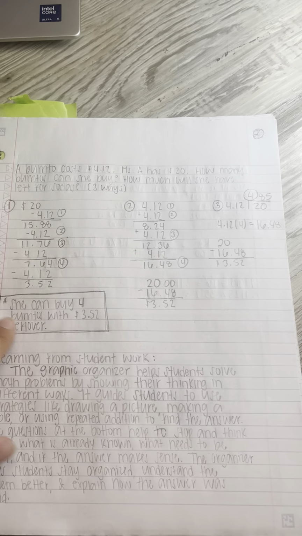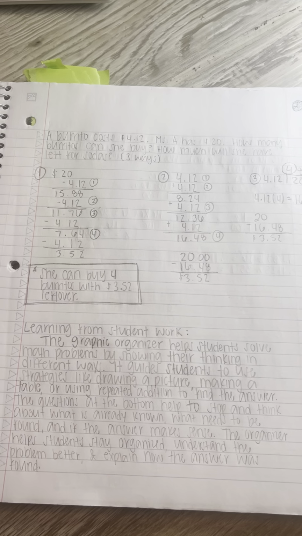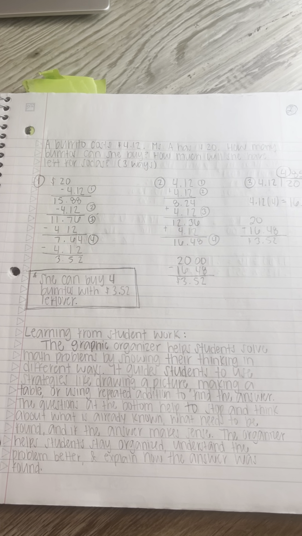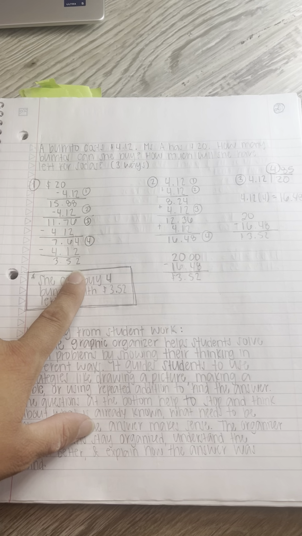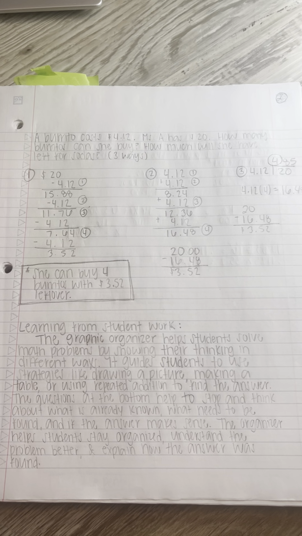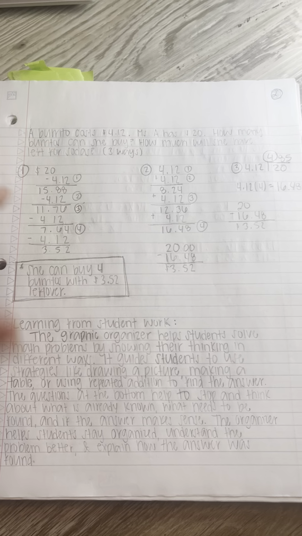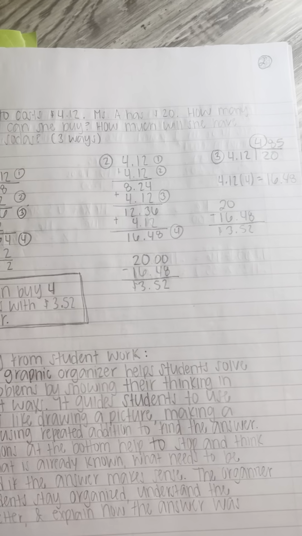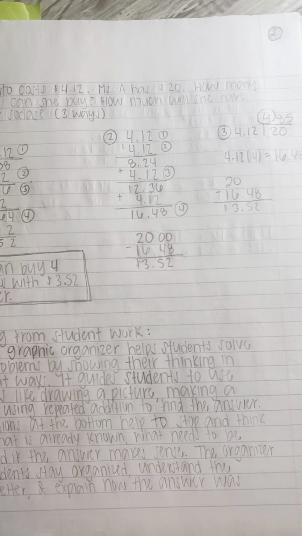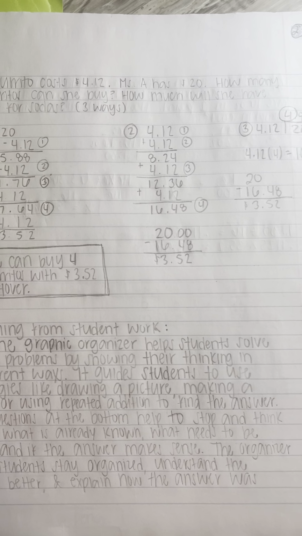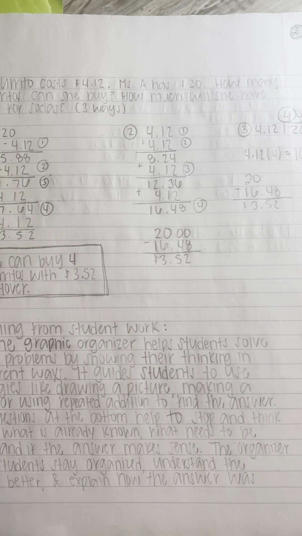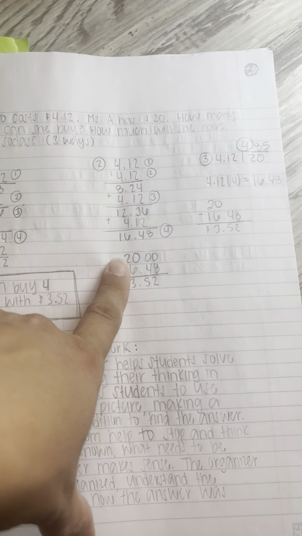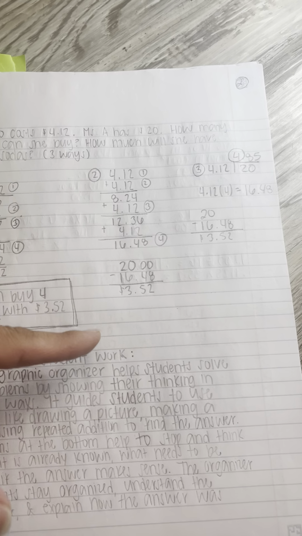So this was my first column, and for this strategy I used repeated subtraction, taking away $4.12 over and over until I reached the remaining amount. This shows how I monitor progress step by step and adjust the strategy as needed. So then in the second column, I used repeated addition, so I added $4.12 multiple times to build toward $20. So this approach here helps me visualize the pattern and confirm the total.